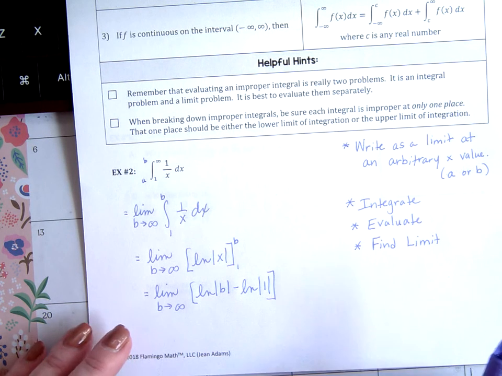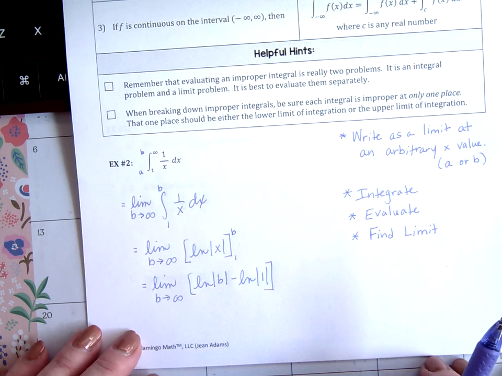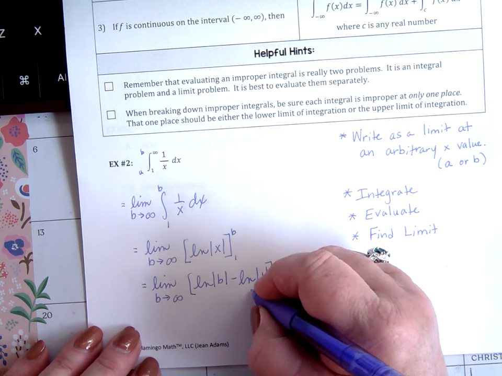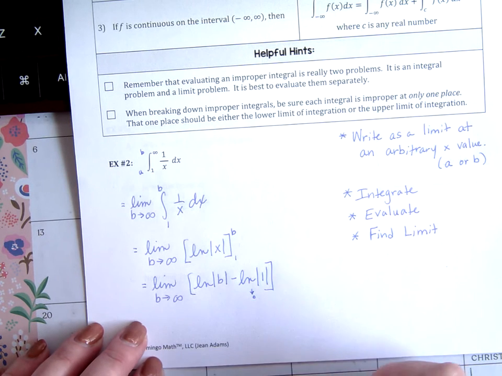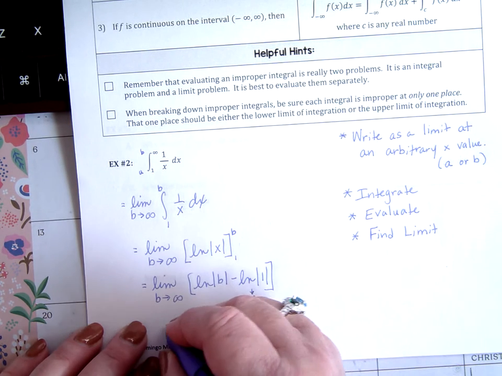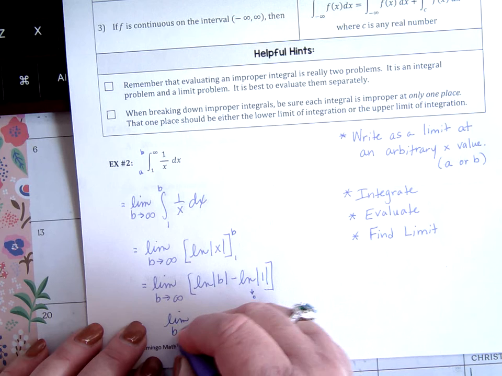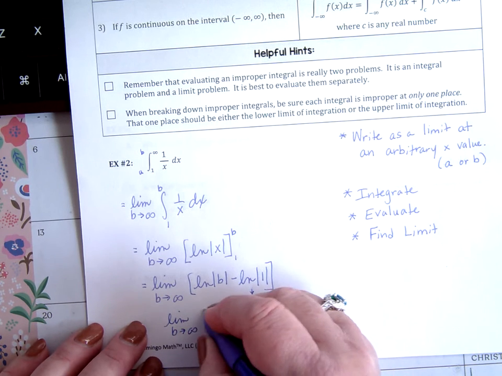ln of 1 becomes 0. Yeah, ln of 1, this guy's a 0. Anything to the 0 power is 1, so you end up with that. Since you're talking logs going backwards, it would be equal to 0. So really what I'm taking is the limit as b approaches infinity of the ln of b.